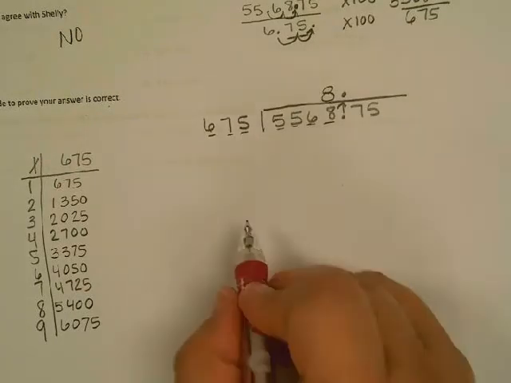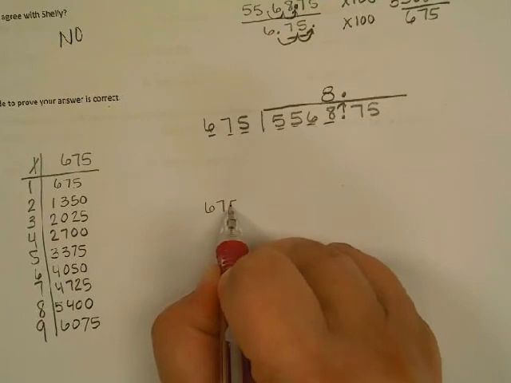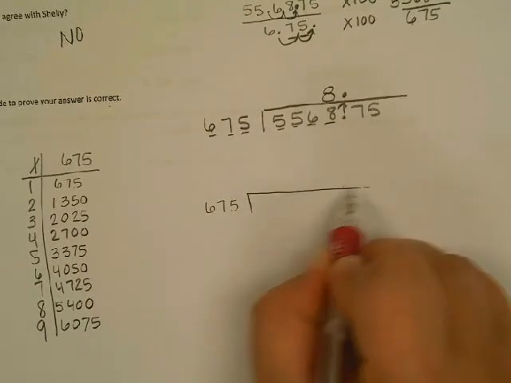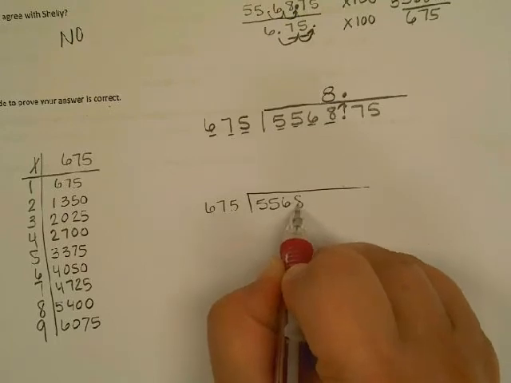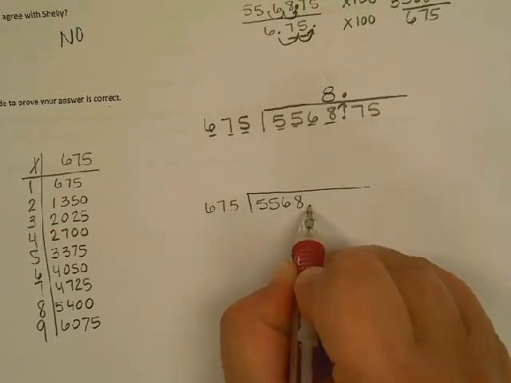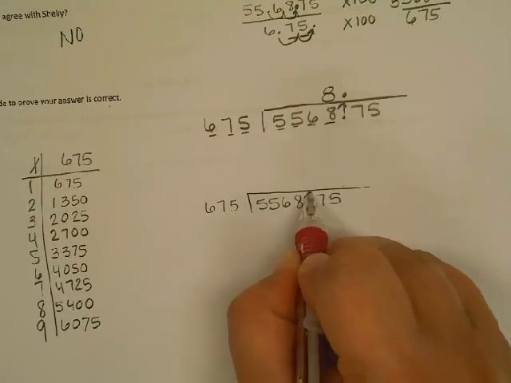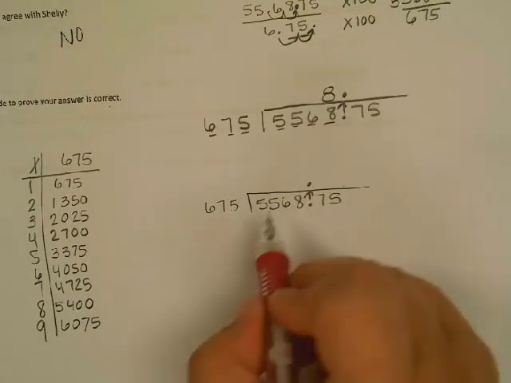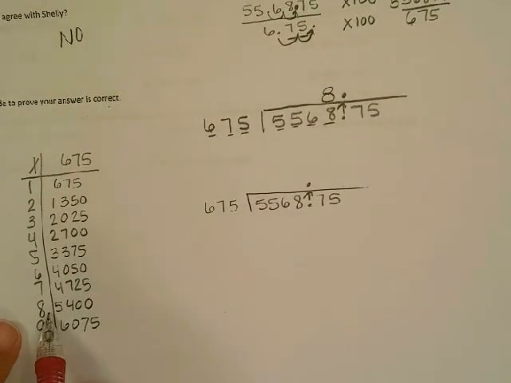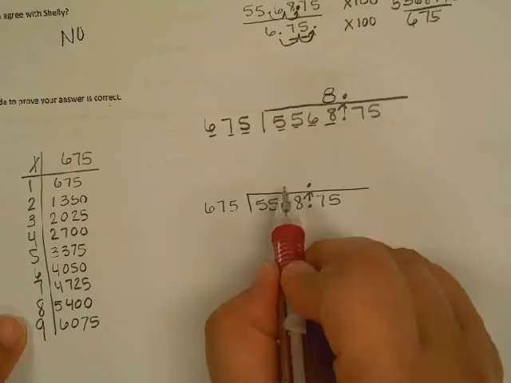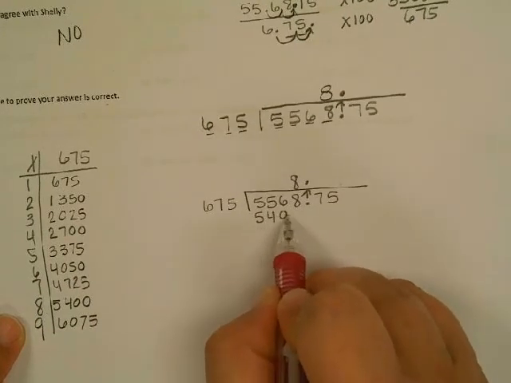So now I'm going to go ahead and rewrite that problem. And I'm going to see if 8 would have worked. If I look at my multiplication chart, I can see that 8 is the closest number at 5,400.